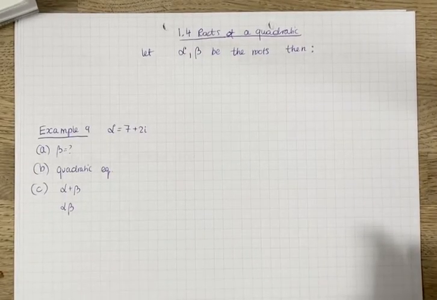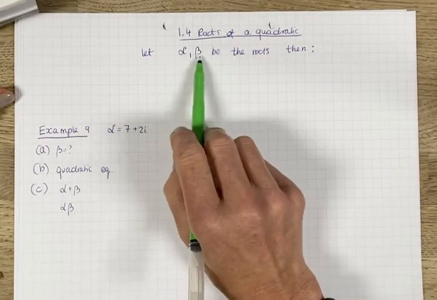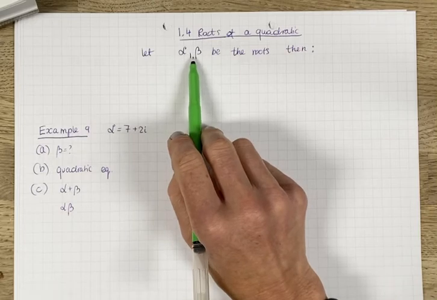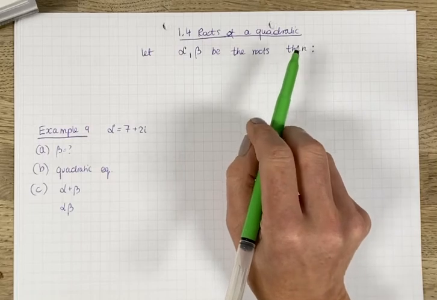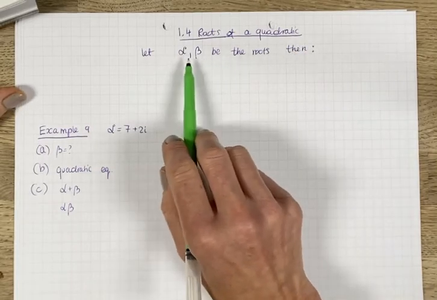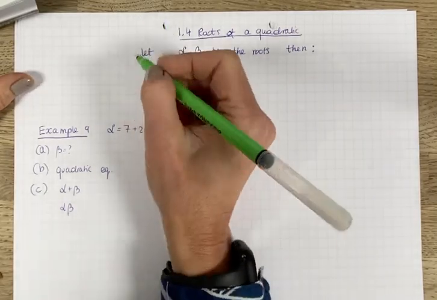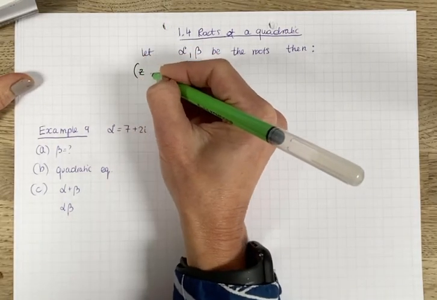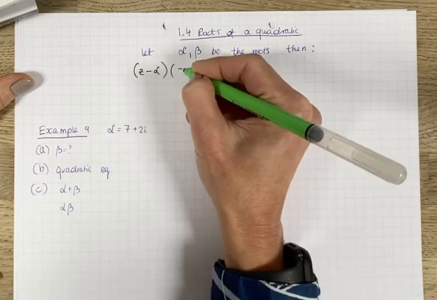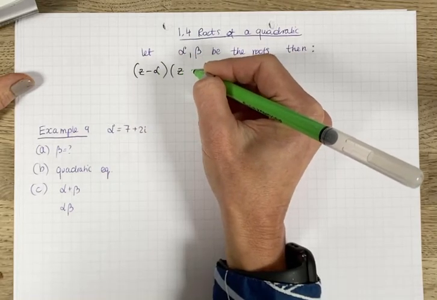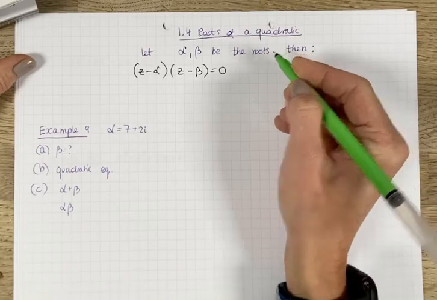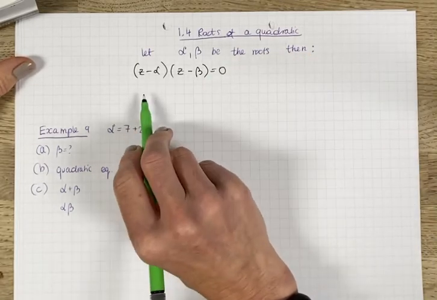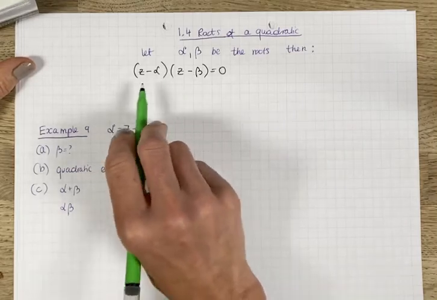Moving on to section 1.4, roots of a quadratic. Let alpha and beta, this is quite a common notation for the roots, be the roots of a quadratic. Then what you might deduce is that this quadratic at some stage may have looked like this after some simplifying or dividing through by the coefficient of z squared. So if alpha and beta are the roots, they must have come from solving this equation in its factorized form.